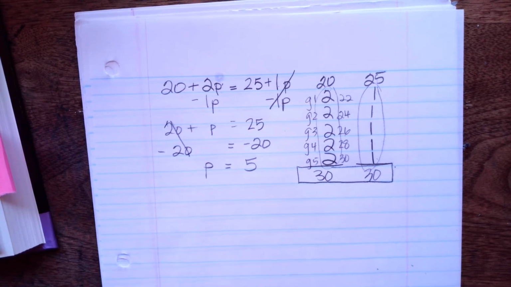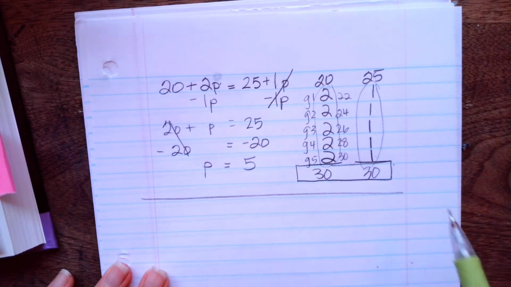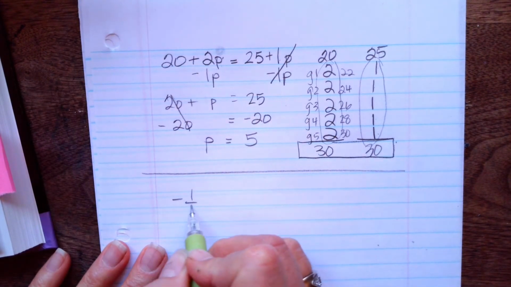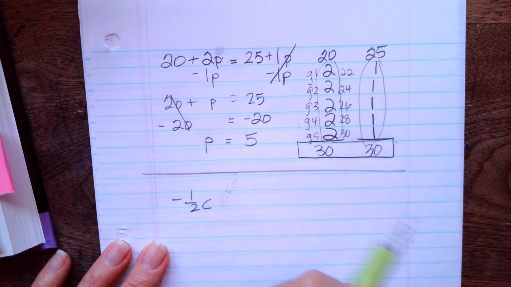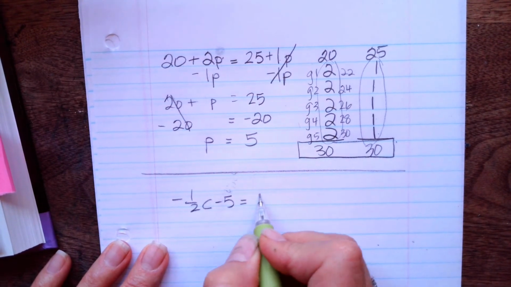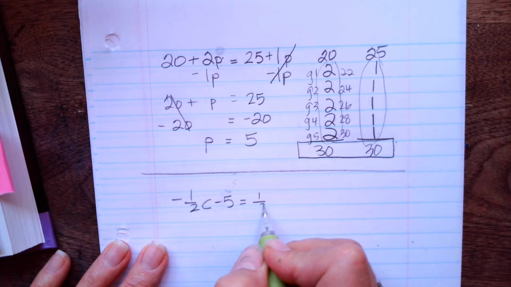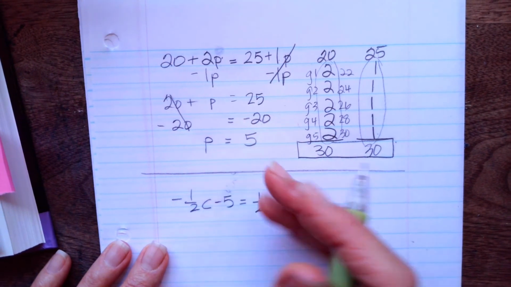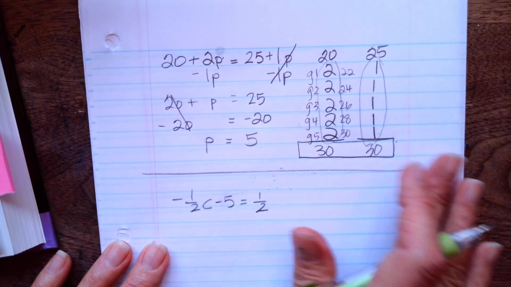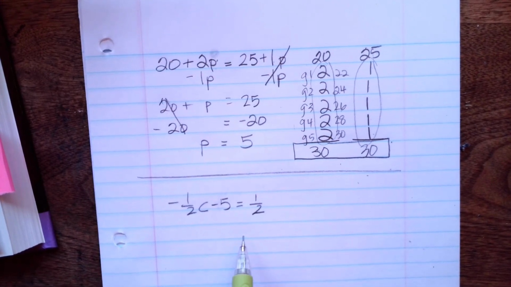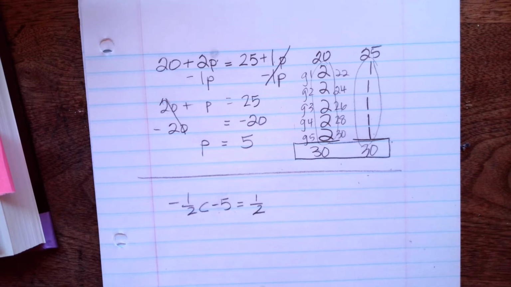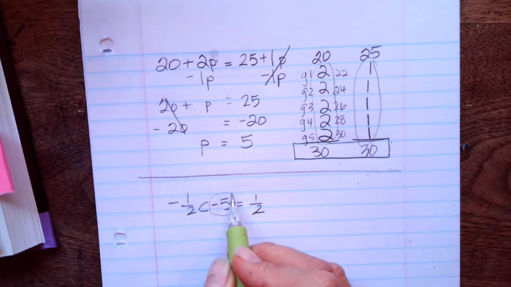So we have a couple different problems. This is setting a problem up. Then this one has a fraction, right? This was our previous problem. So let's go over how to work with fractions. Oh, wait. Was this the problem? Negative 1/2 c minus 5? Yeah. Okay. Perfect. So the first thing we have to do is get rid of this thing that's not attached to the c.